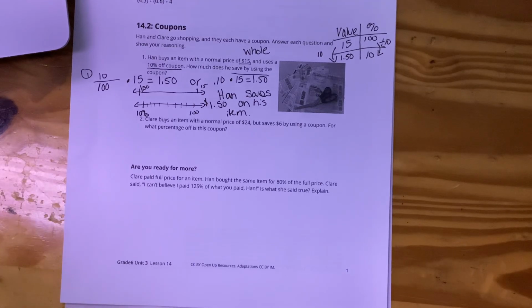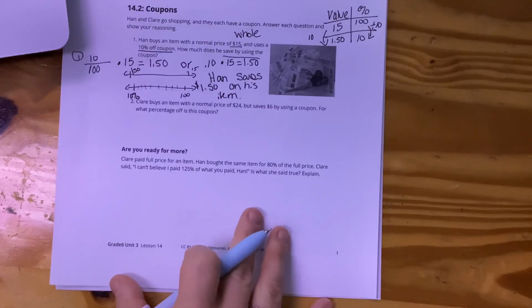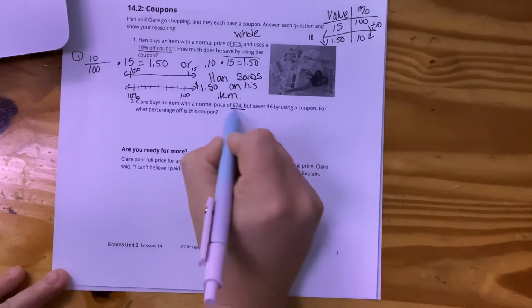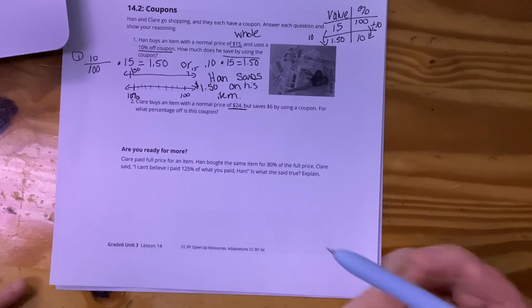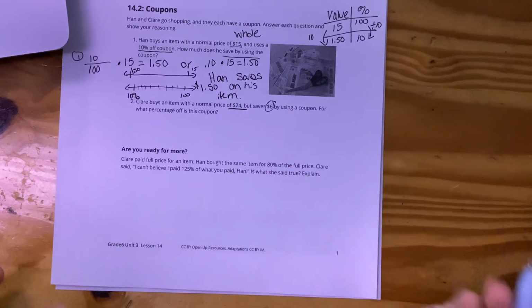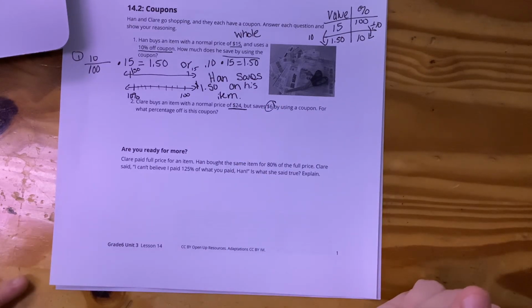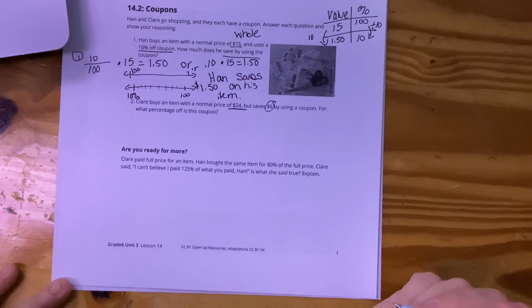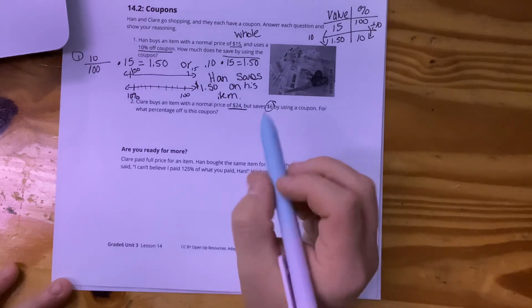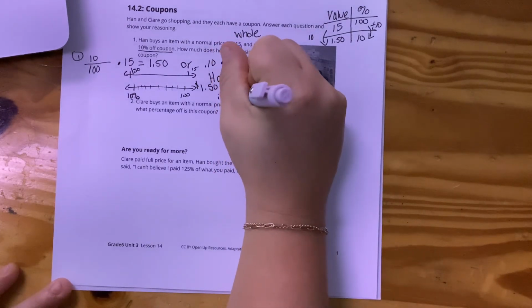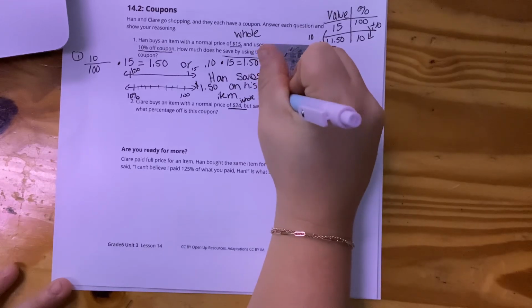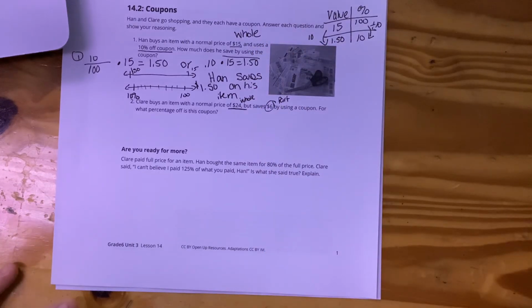Okay, so that is one of the types of percent problems that we might solve. The other percent problem that we might solve is looking at if we're given other pieces of our problem. So now let's look at Claire. Claire buys an item for $24, but she saves $6 by using a coupon. We are now trying to solve for the percent. So they gave us the whole, and they gave us the part that she saved.